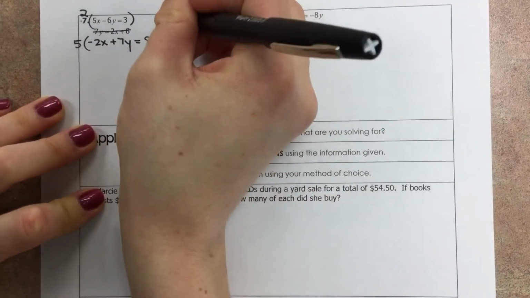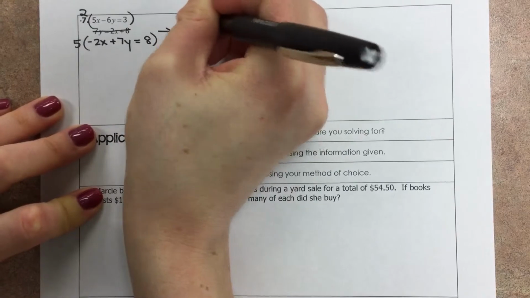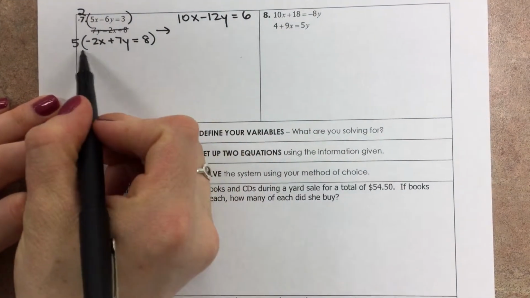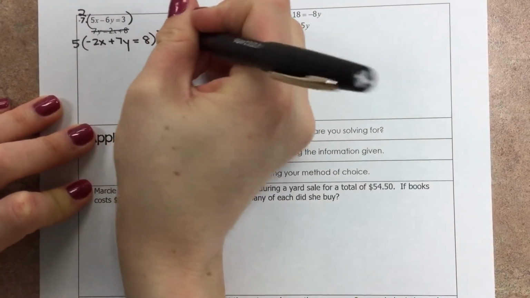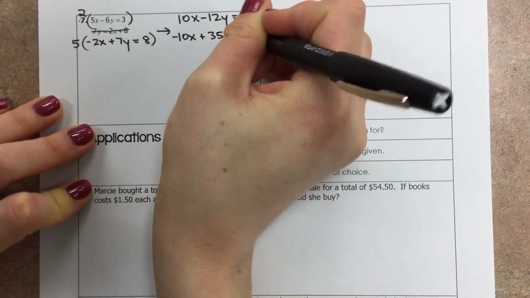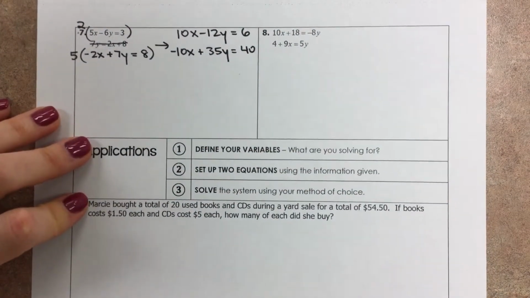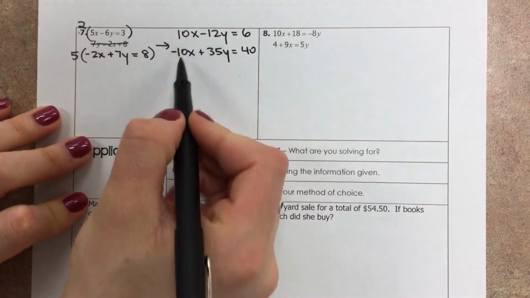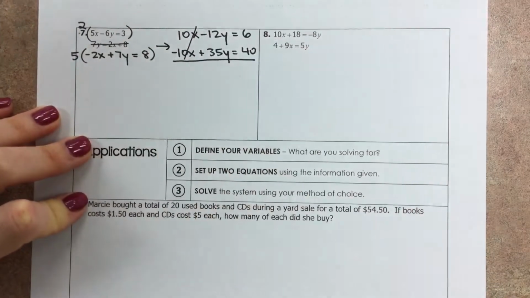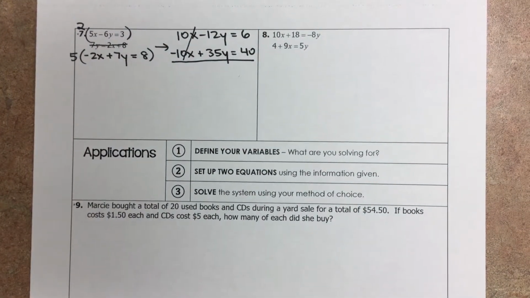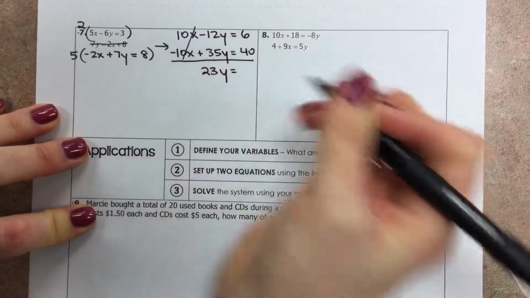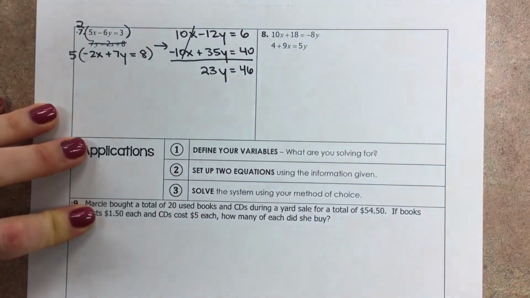So let's rewrite. So multiply everything in the top by 2. Looks like that. Multiply everything in this bottom equation by 5. Now it looks like that. So that's my new system that I'm working with. I have these opposite coefficients on the x's. So now next step is that I add them together. These will eliminate. Then I have a negative 12 and a positive 35 for y, which would be 23. And then 6 and 40 would be 46.